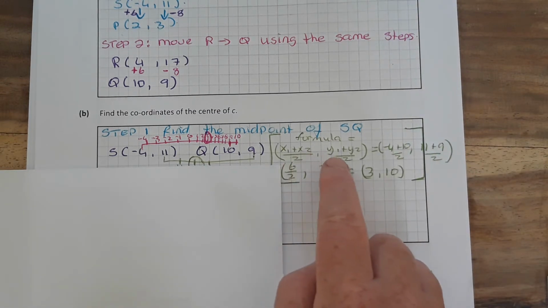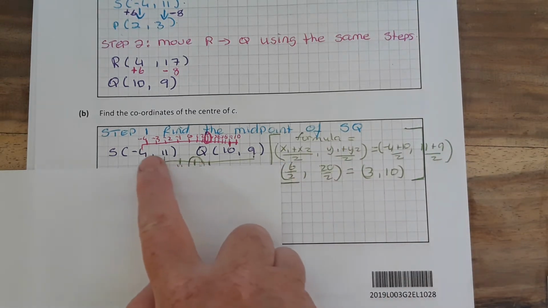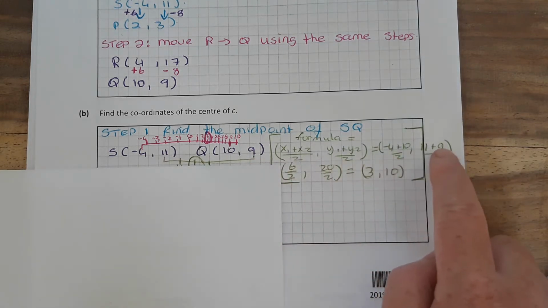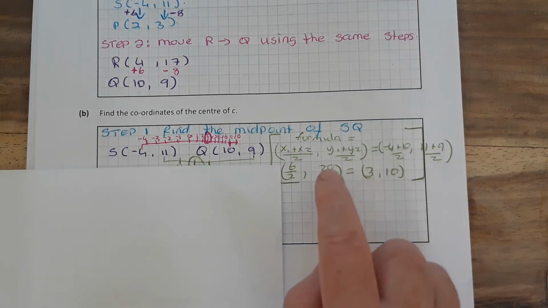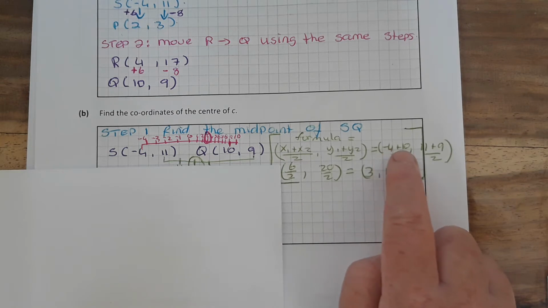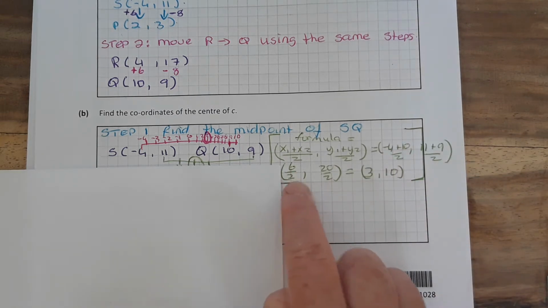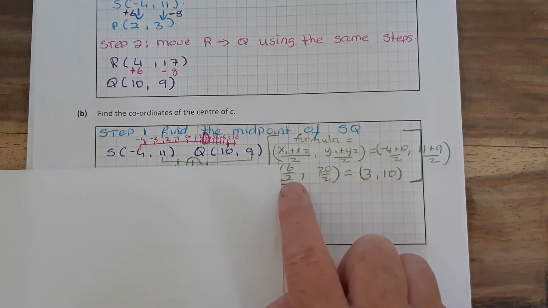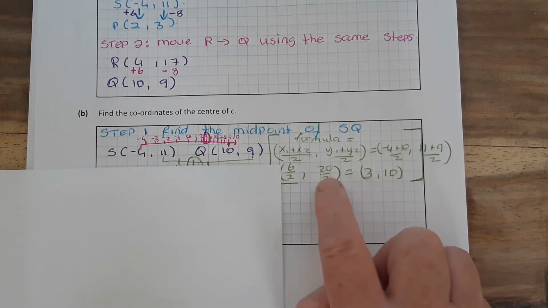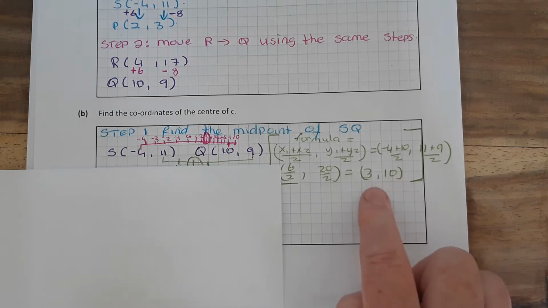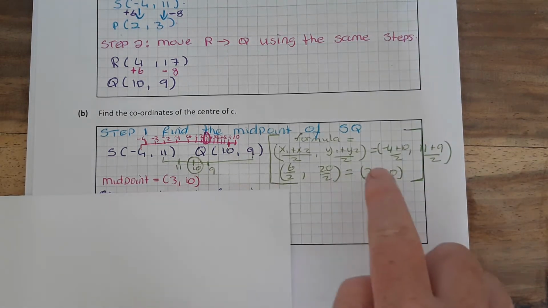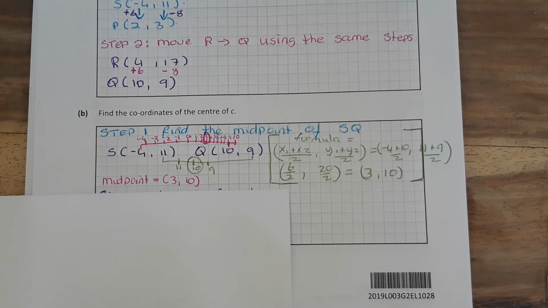And then your y1, y2. y1 is 11. y2 is 9. So 11 plus 9 over 2. So -4 plus 10 gives you 6 over 2. 11 plus 9 gives you 20 over 2. And when you do 6 divided by 2, you get 3. And 20 divided by 2, you get 10. So you see you get the same answer no matter which way you do it. (3, 10), (3, 10). So whatever way you're more comfortable with, use that way.